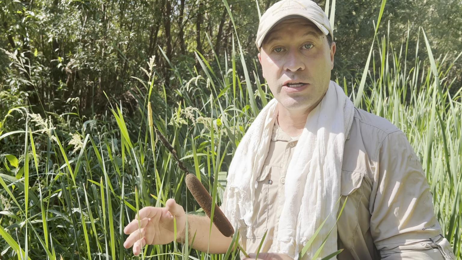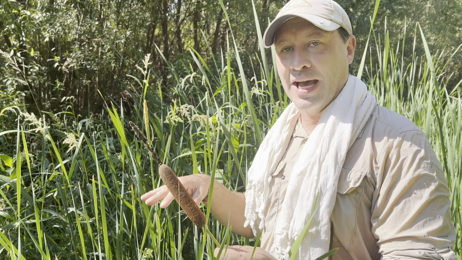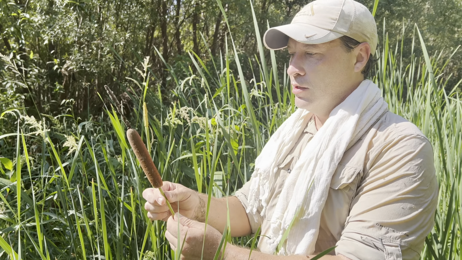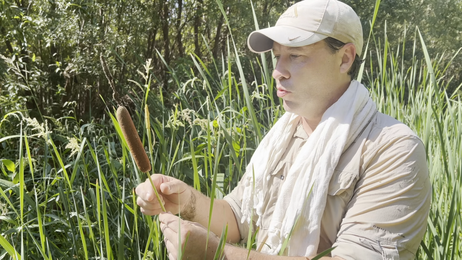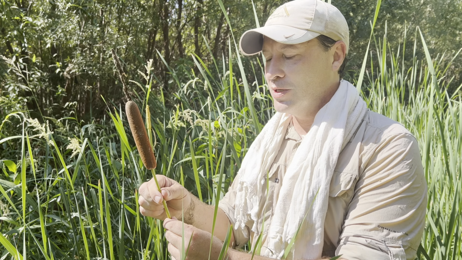So I'm standing here in a patch of cattails. There are several species of cattails in North America. You may know them from their brown stalks like this where they get their name. We see these in ponds and still water. You even see them used in flower arrangements in homes.